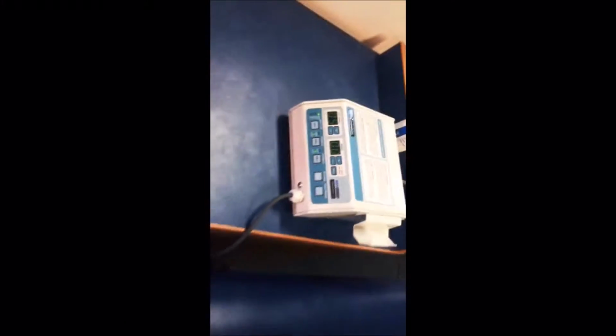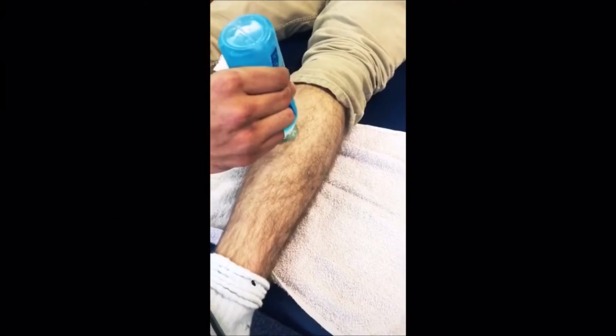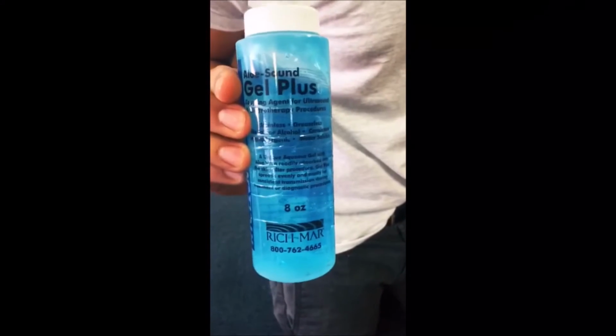Today, we'll be doing a continuous treatment, so it will stay at 100. Remember to keep the intensity at 0 until treatment starts. Apply the gel or medication to act as a medium for the waves to pass through the region. This is the brand of gel we're using.